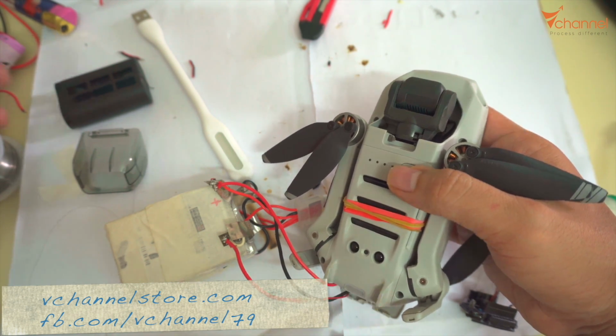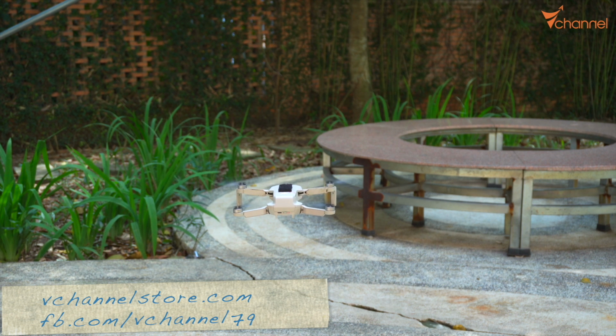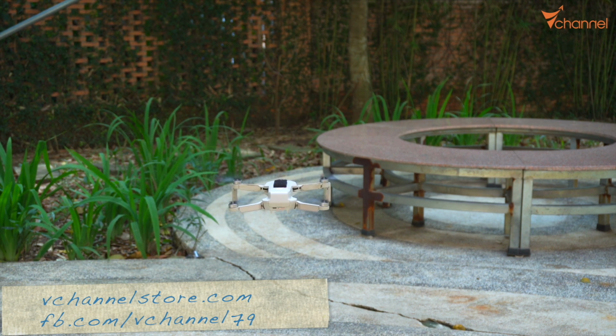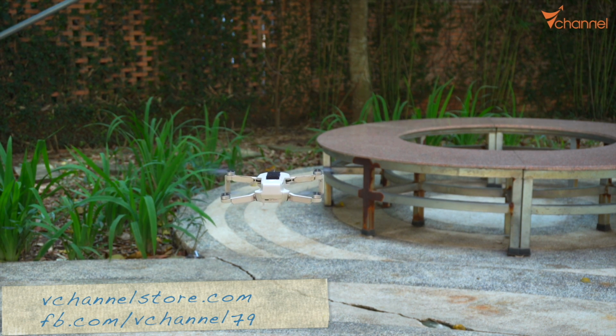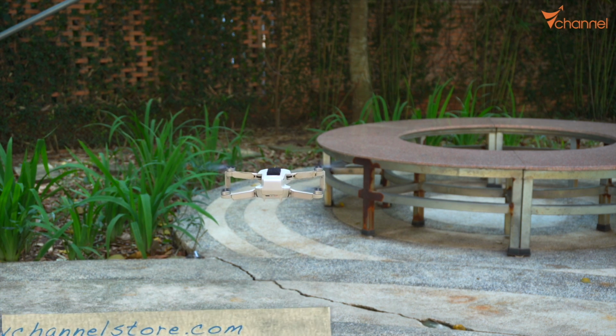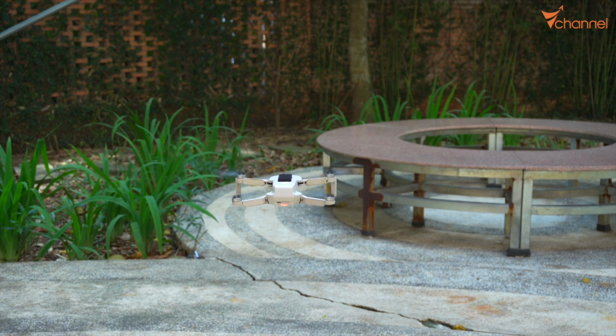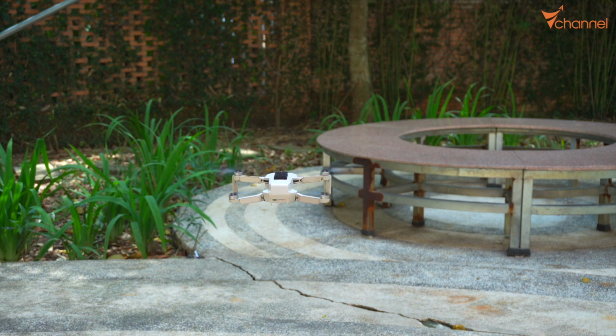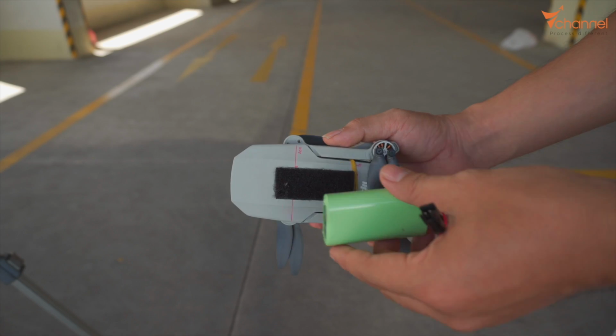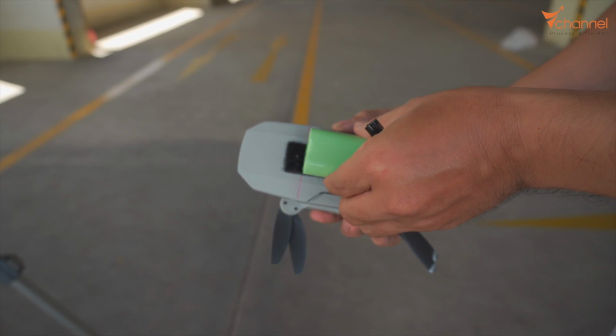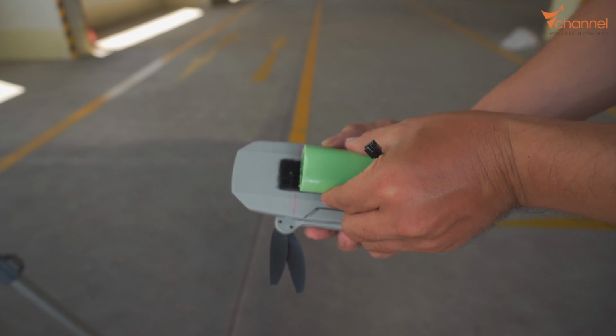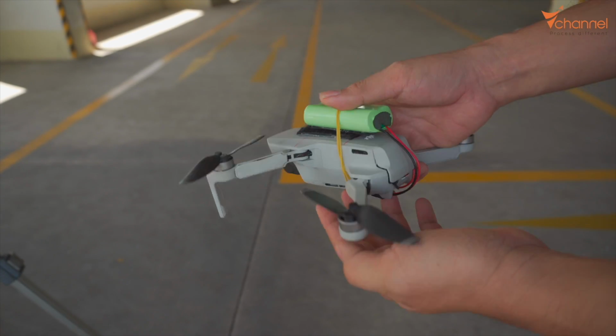Okay, in real use, I see that the original battery flies for just about 27 minutes. I have never reached higher than 28 minutes. Now we try the modified battery. How about the result? First of all, we'll connect in parallel a Samsung battery cell of 2500 mAh like the original cell. How is it going?